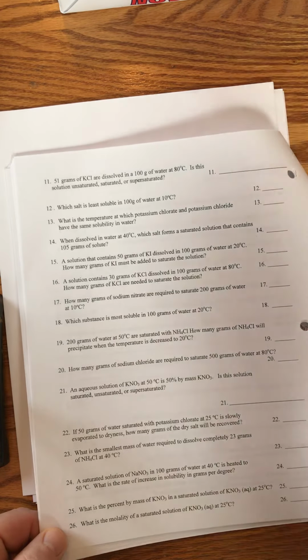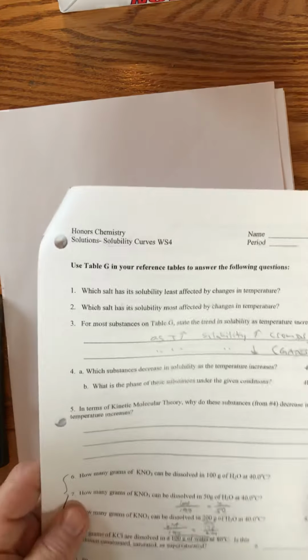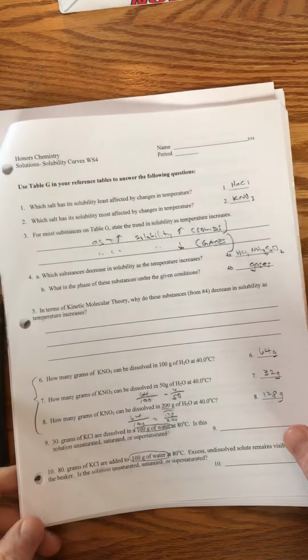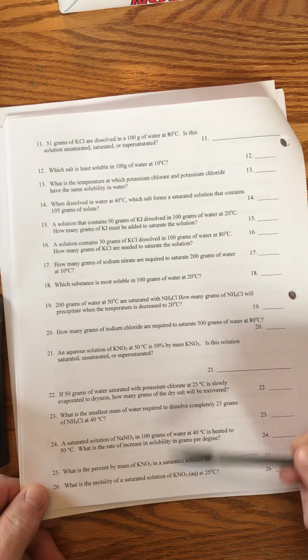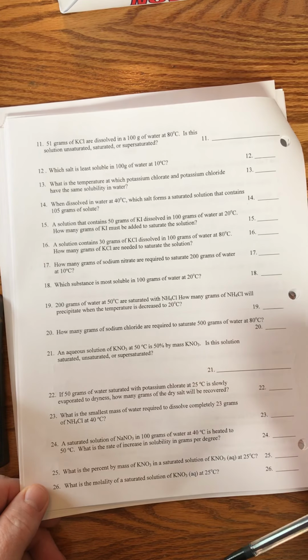Okay, there are a couple where you need to look out for that. All right, I'll let you guys work on those. Some of these problems in here, you're going to need more space for sure.